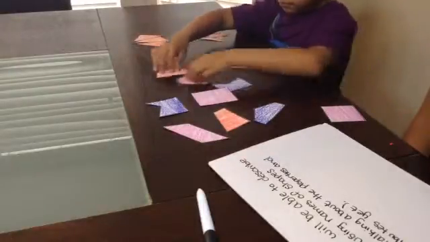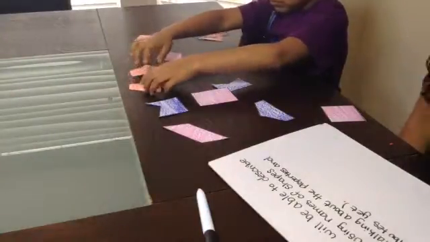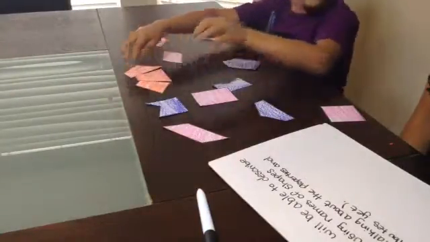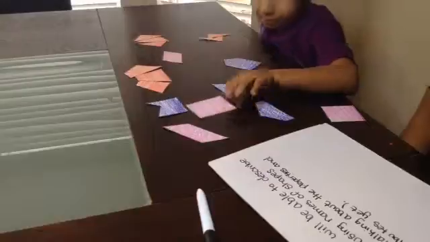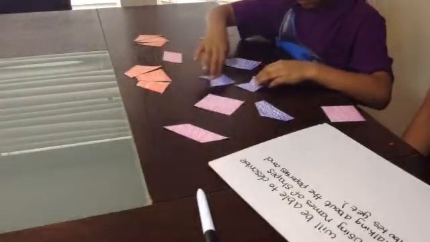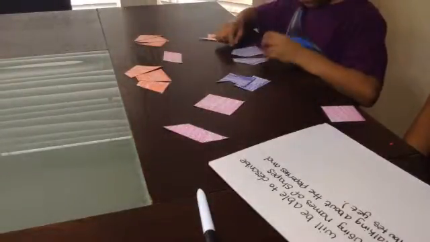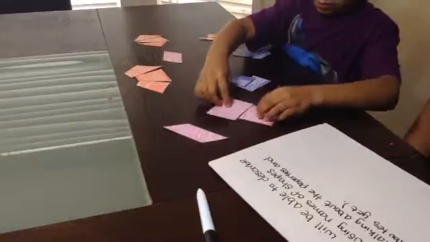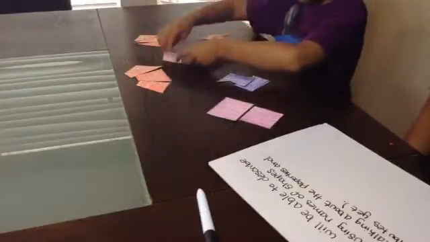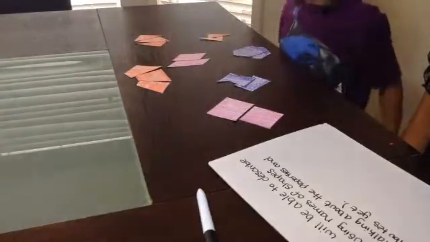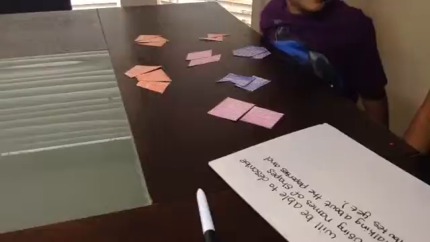What about our other shapes? Do any of them go together? What do you notice about those shapes? Rectangle. They look like rectangles. They look all alike, huh? Okay, what else? Very good. And what do these shapes look like to you right here? Squares. Like squares. All right.